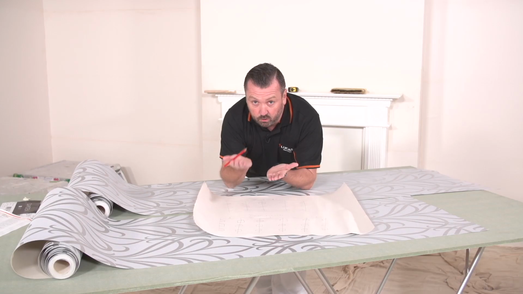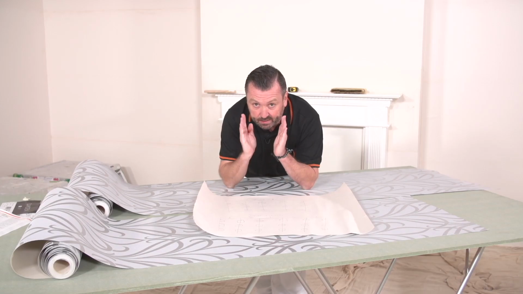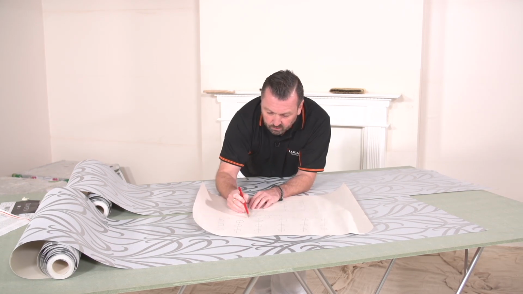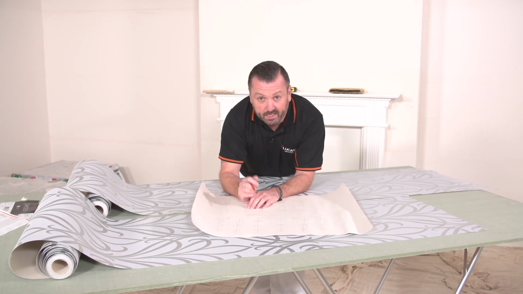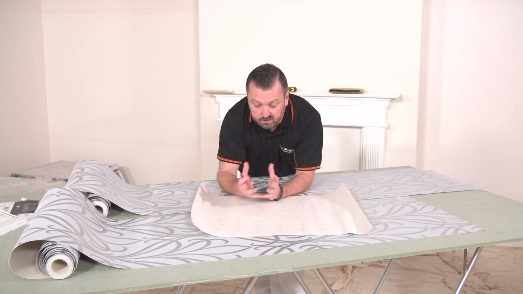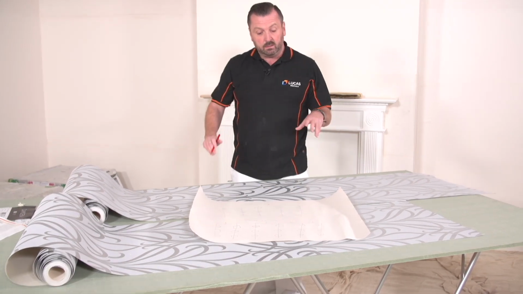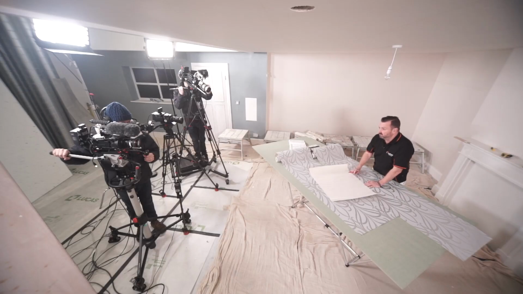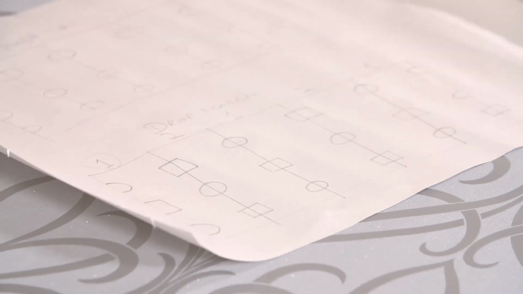In effect, what we're doing is working off 2 rolls. If you can get your head around that, 1s and 2s, then you shouldn't get any waste. Sometimes it depends on how they've actually made the pattern, but generally that's the rule of thumb: drop match pattern, work off 2 rolls.